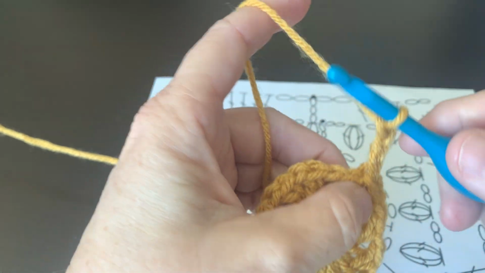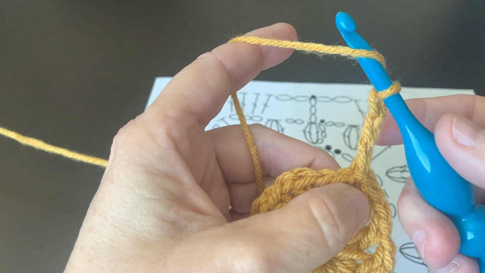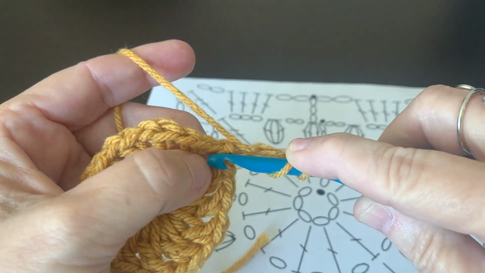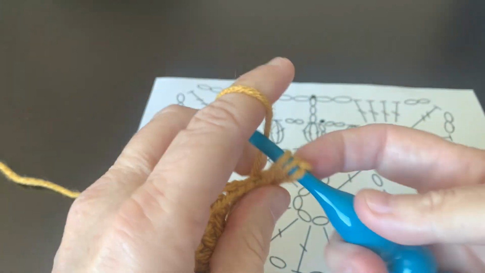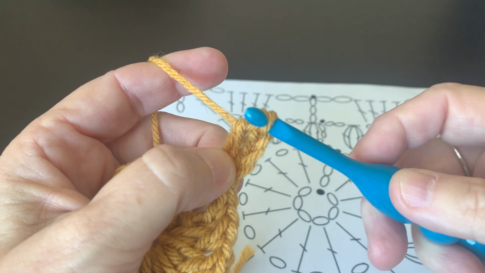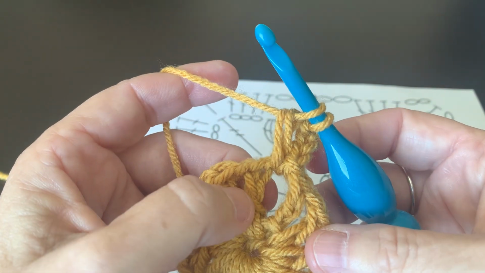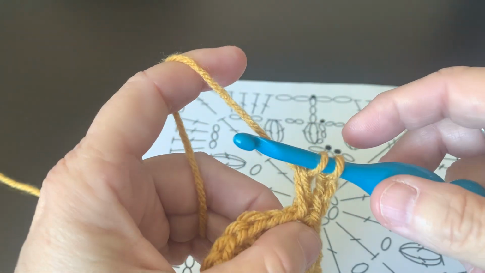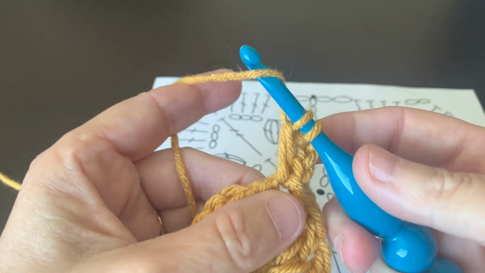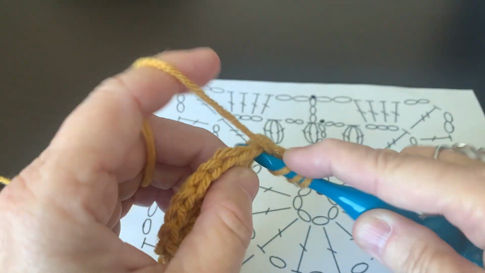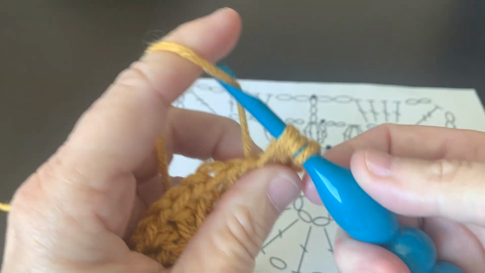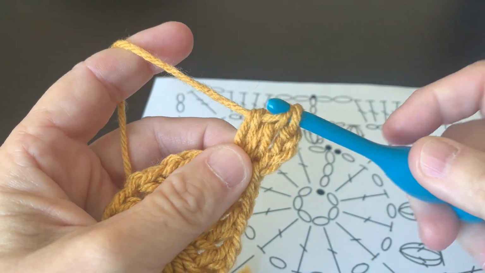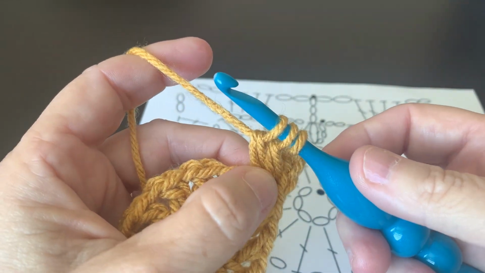You want to yarn over, like you're going to do a double crochet, insert your hook, yarn over, pull up a loop, yarn over, and pull through 2, but you stop right there. Okay? Now, yarn over again, insert the hook into that chain space, yarn over, pull up a loop, yarn over and pull through the first 2 loops on the hook right there.